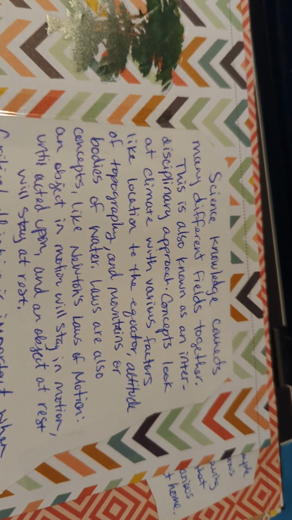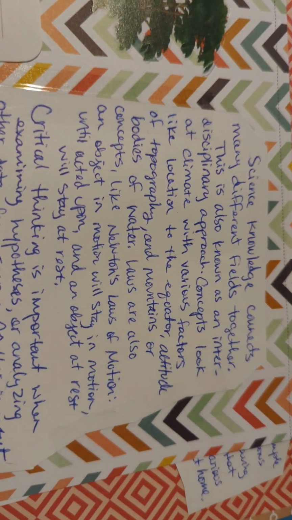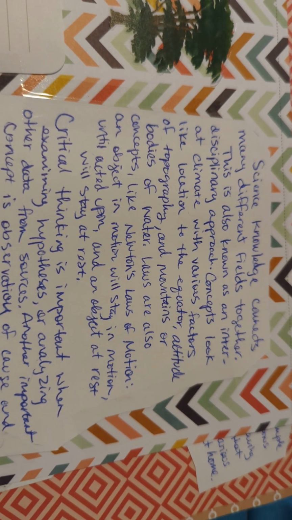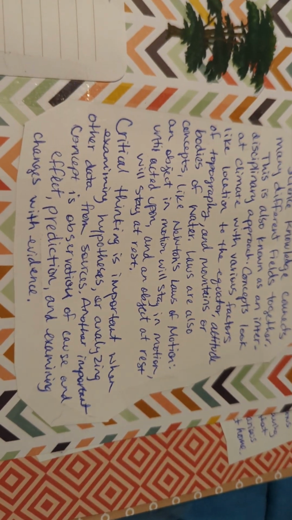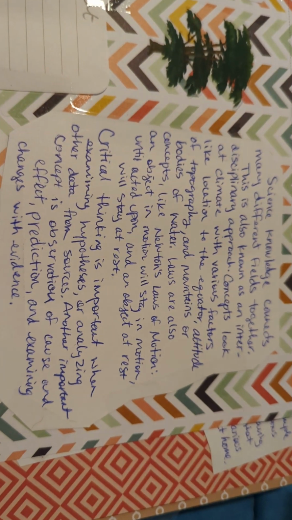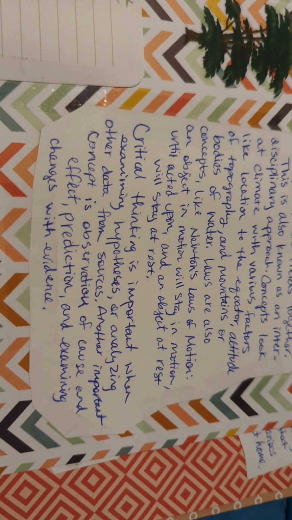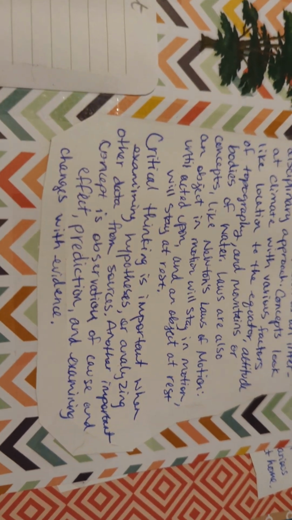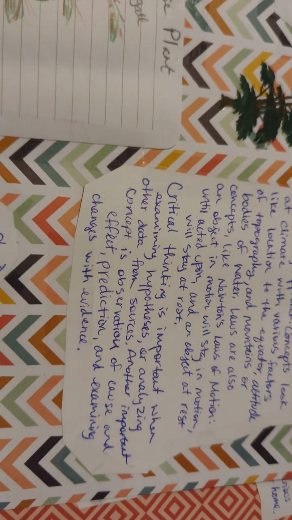An interdisciplinary approach. Concepts look at various factors, laws, like Newton's laws of motion. As we look at critical thinking, it's important when examining data or analyzing, as well as observation and prediction, is important as well.